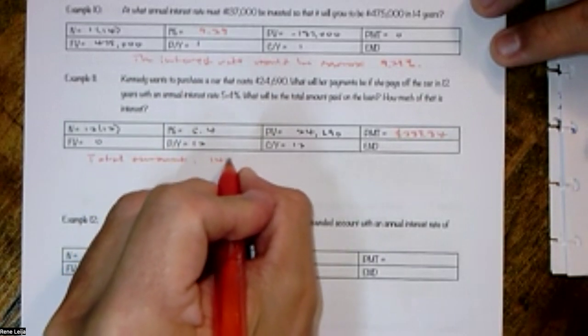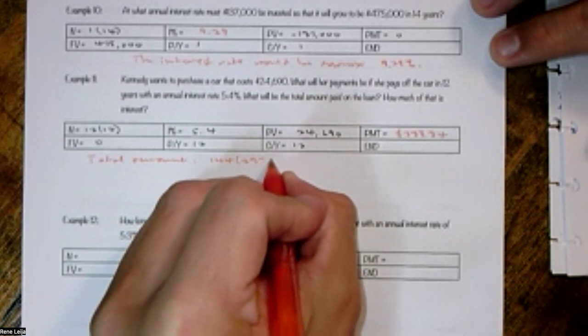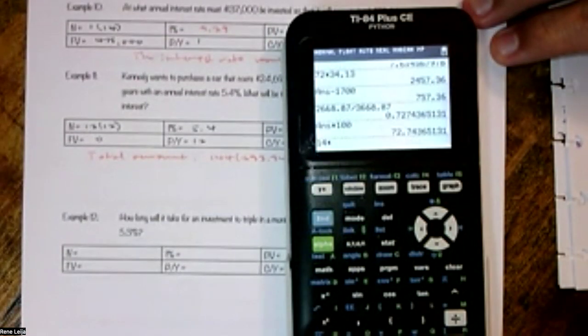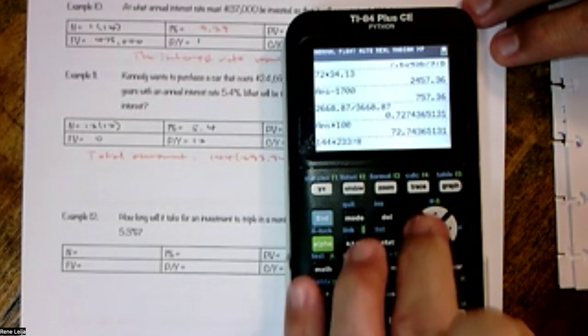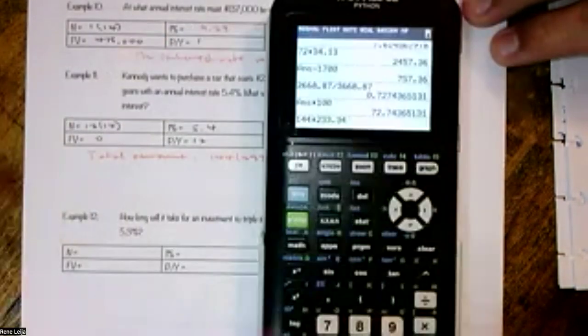So she's going to be making 144 payments at $233.34. Okay, so 144 times 233.34. We get $33,600.